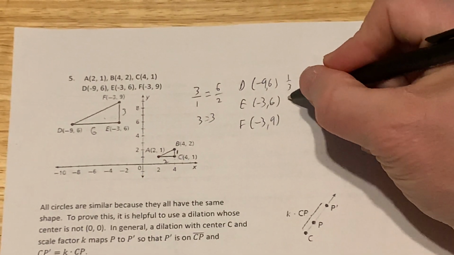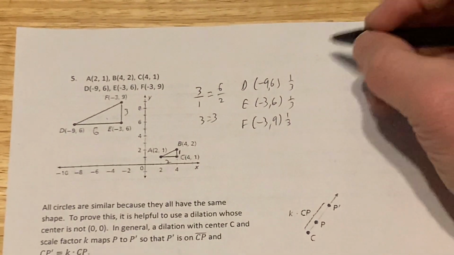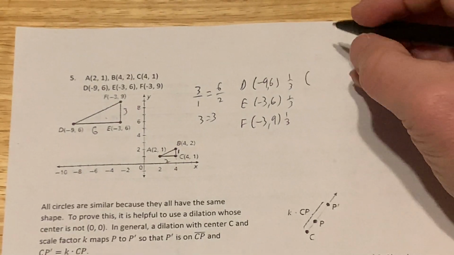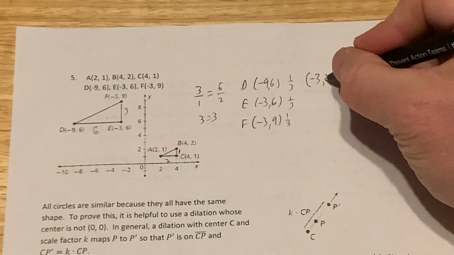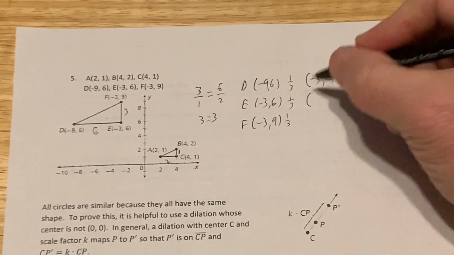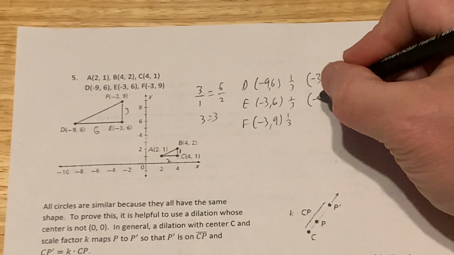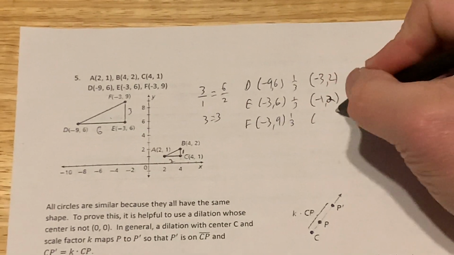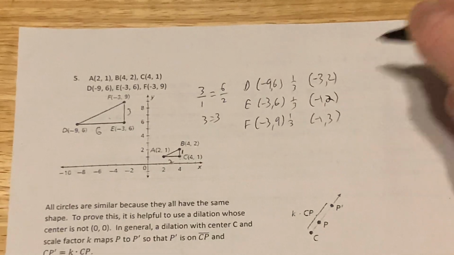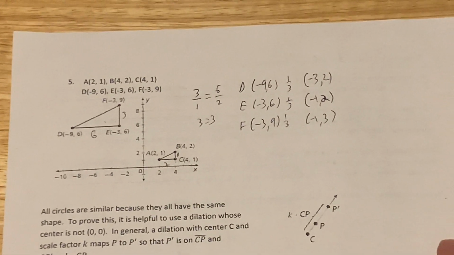Now when I take these times 1/3, 1/3 of -9, or -9 over 3, is -3, and 1/3 of 6 is 2. E would be -1, 2. And F is -1, 3.